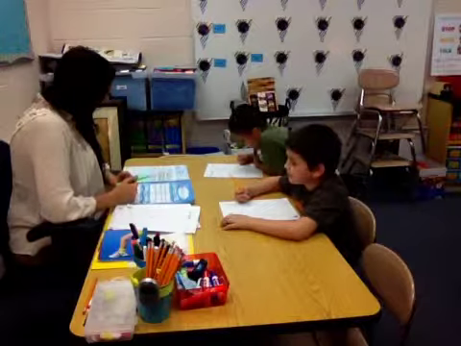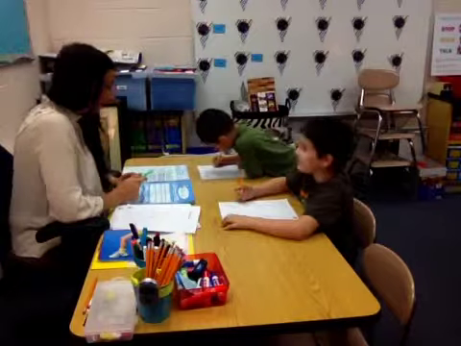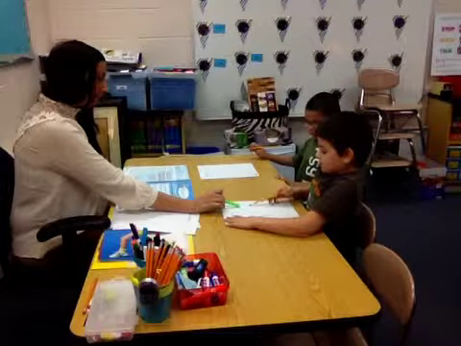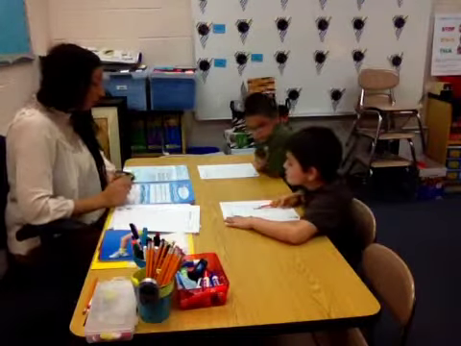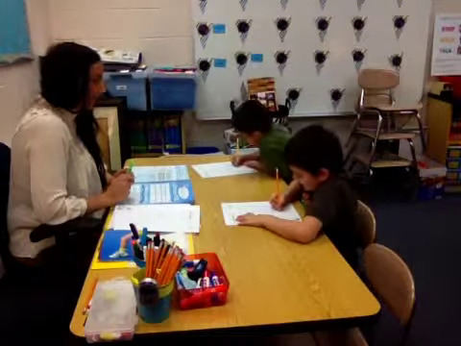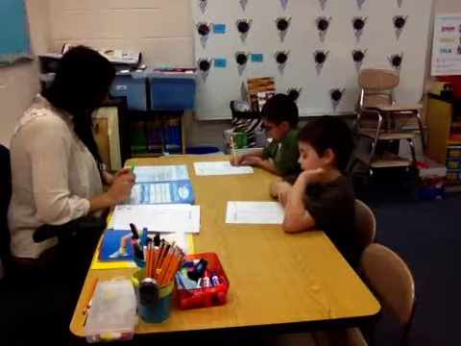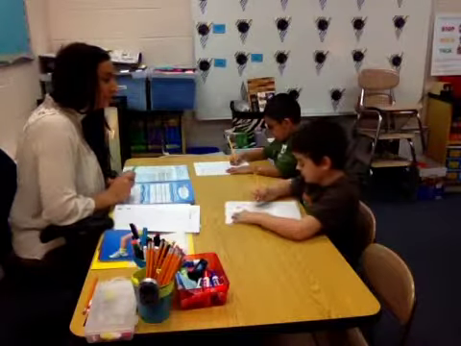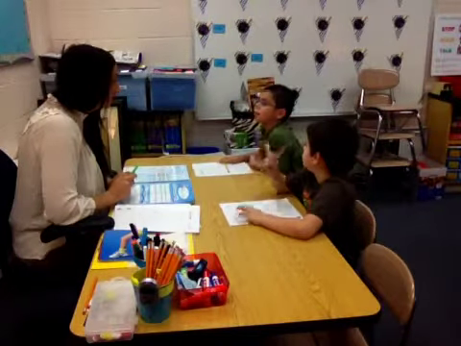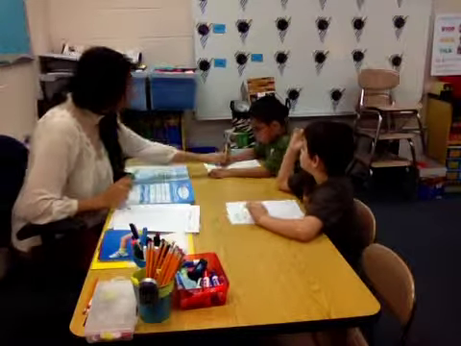What's the first sound in candle? What letter makes the K sound? C. You know what though? That should have been our first C, because we shouldn't have that one there. That's okay. What's the first sound in monkey? M. M says. What's the first sound in donut? D. What letter makes the D sound? Where's the D?